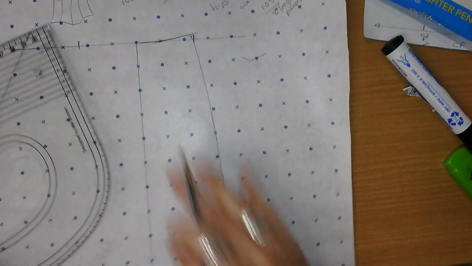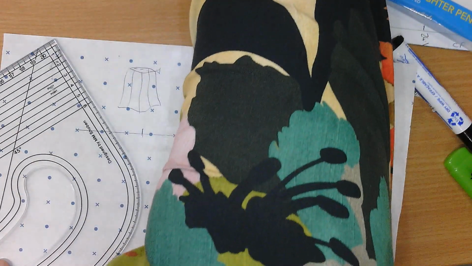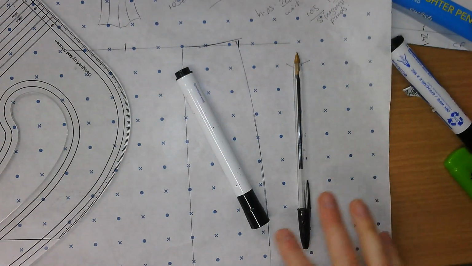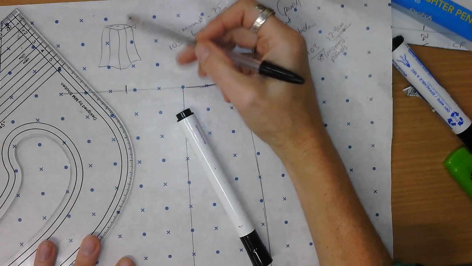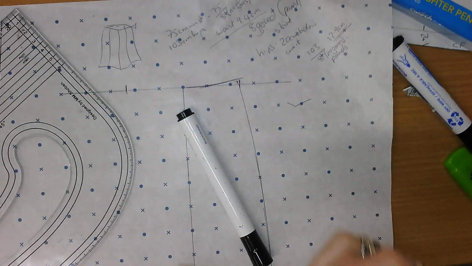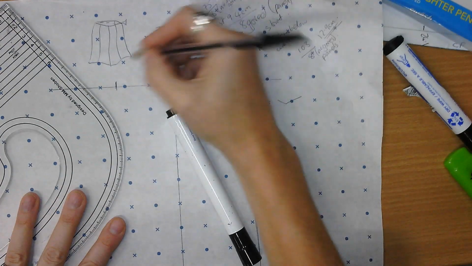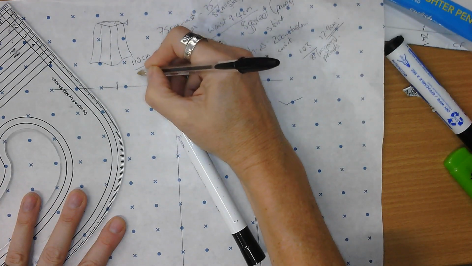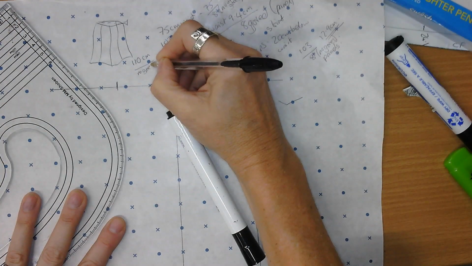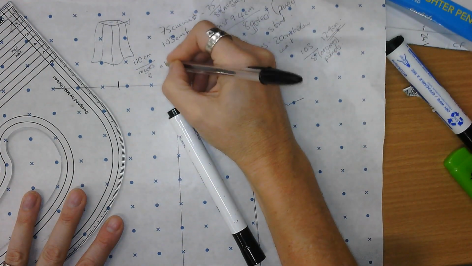And then the decision for your skirt is what length you want it to be. The other design decisions that we want to think about are what the hem measurement's going to be. We've made a decision that our hem is 110 centimetres. So we divide that by the number of gores, in this instance 8, so it's 13.75.